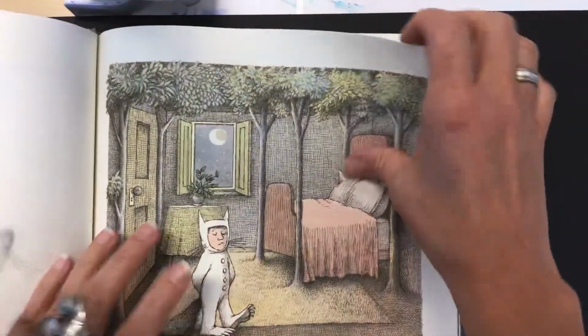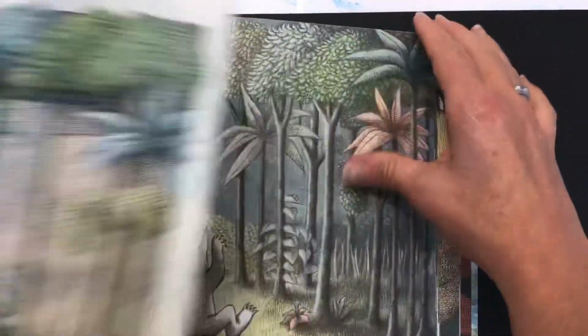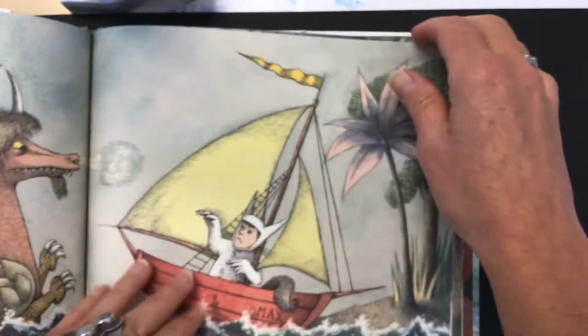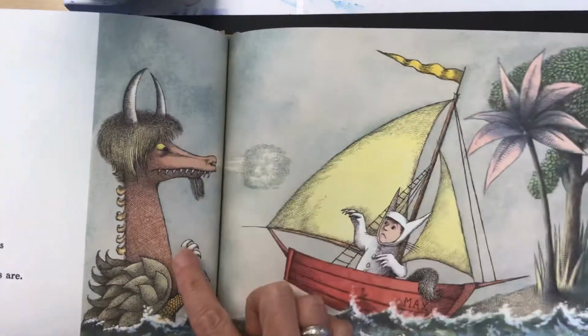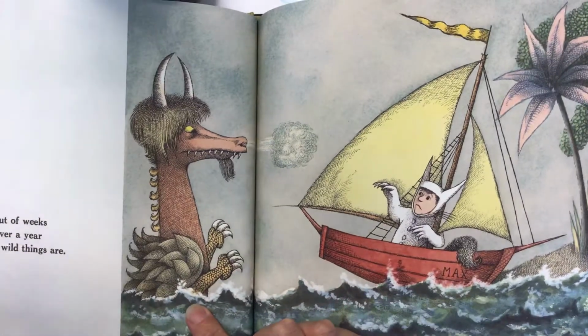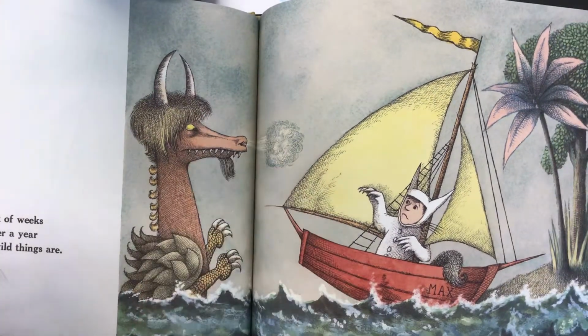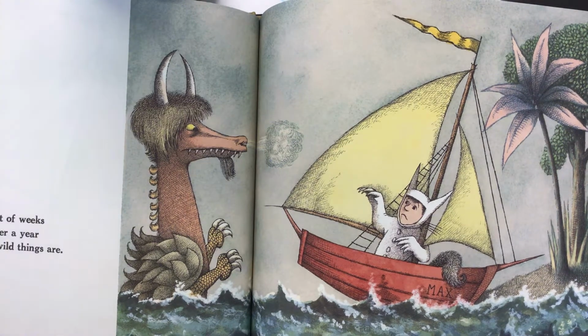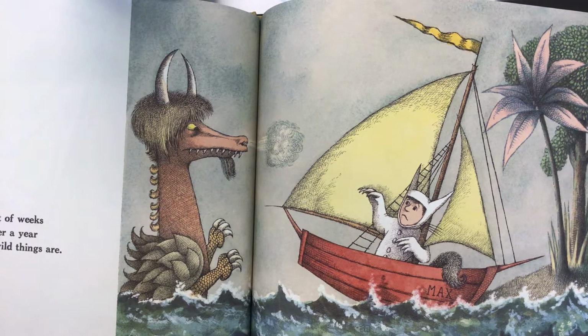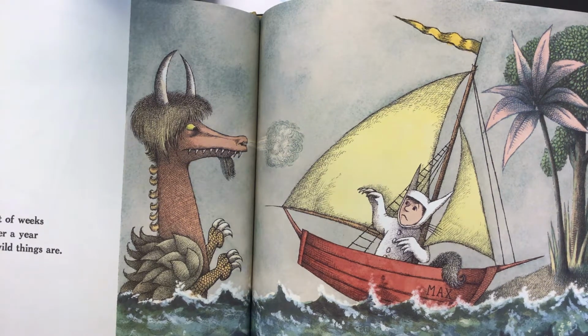So what I want to do is take a look at a wild thing, and instead of reading the book, we're just going to take a look at some of the illustrations. So here's the first wild thing that we meet in the book. And if you take a look at them, they're actually not real creatures necessarily, but they're a combination of real animals and different creatures, or maybe even humans.